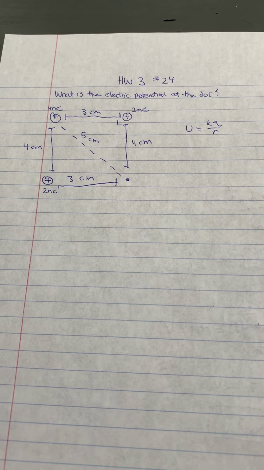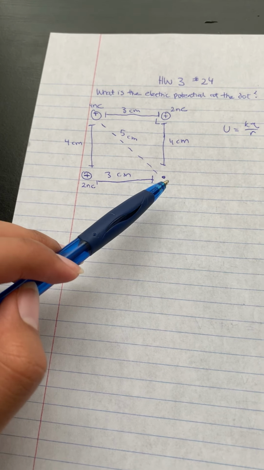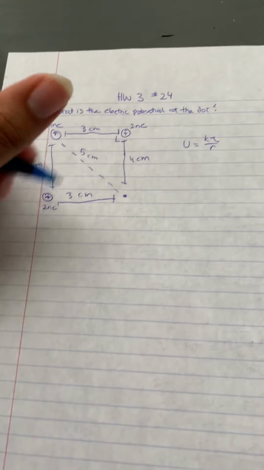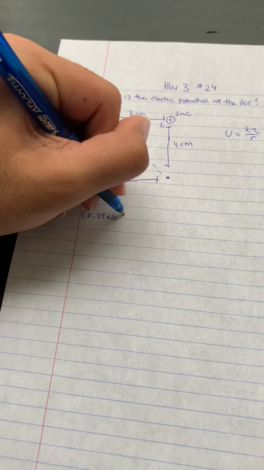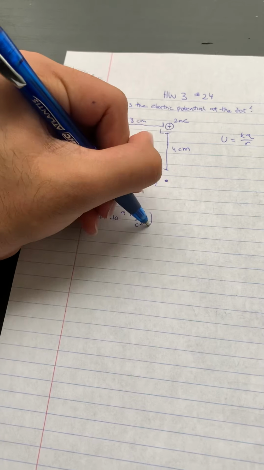So now that we know R, the next thing we need to know is that you have to use the principle of superposition for this, which means that you have to consider each of these charges individually and to determine the net effect that it has on this dot. So if we start with this first, we know that K is 8.99 times 10 to the power of 9 N m squared over C squared.